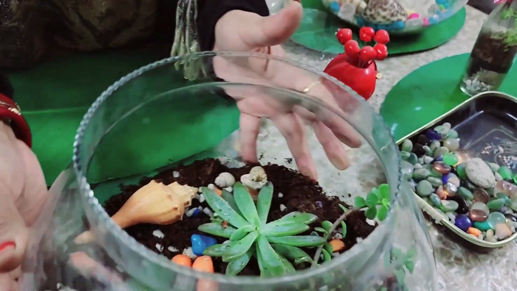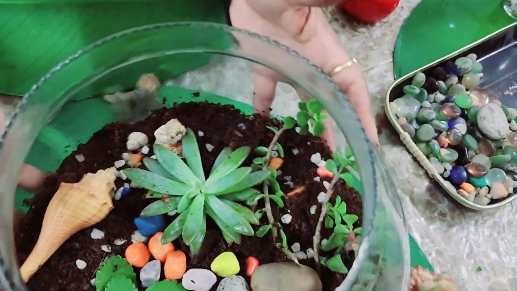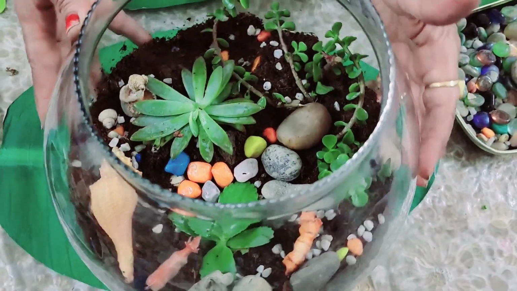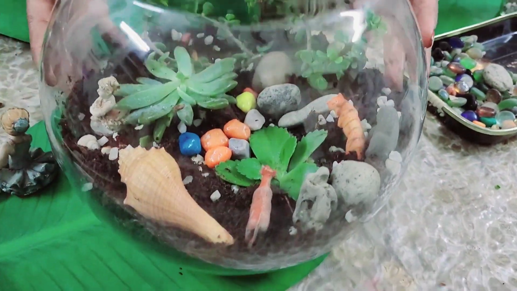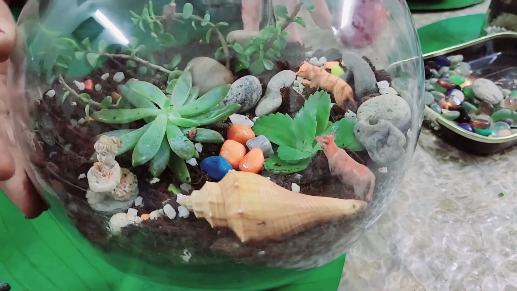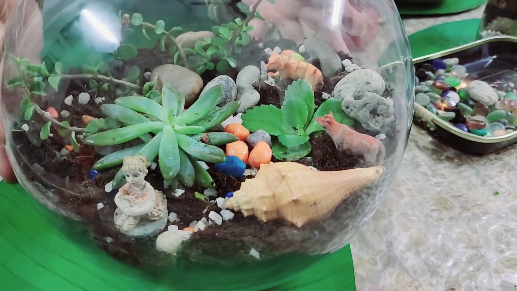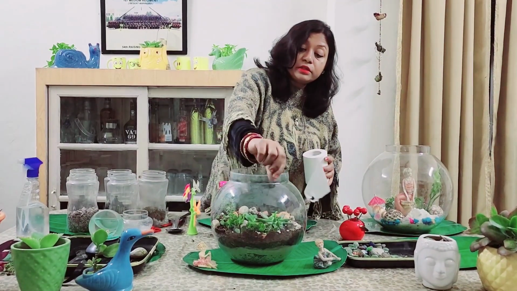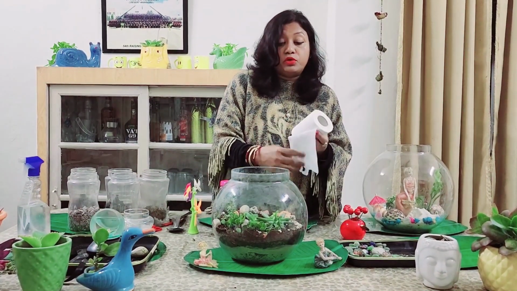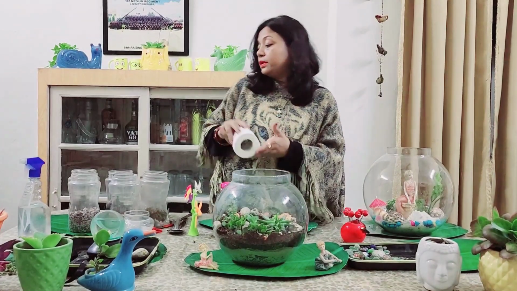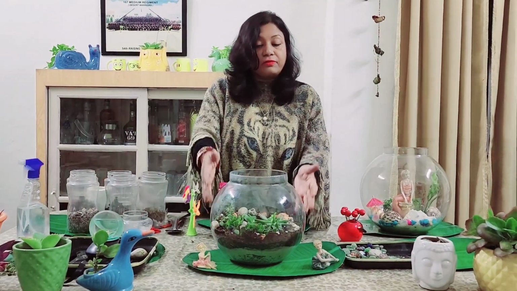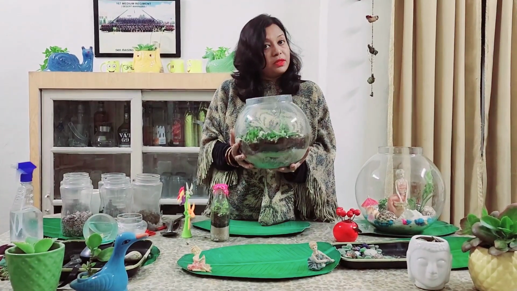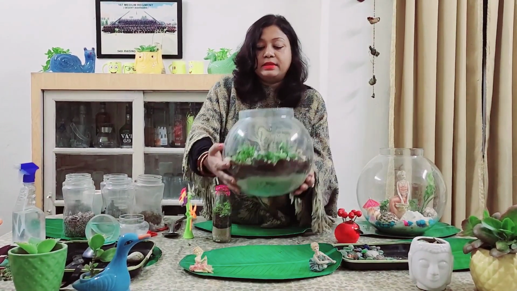You can see it from all sides. Here I have given the look of a jungle, a forest, like there's a tiger, a cow and a girl. You can put a Buddha, you can put anything. If there is any dirt, you can clean it with moisture or with tissue paper. Now this is the final version of the terrarium. Hope you all like it. This is the open terrarium of succulents.